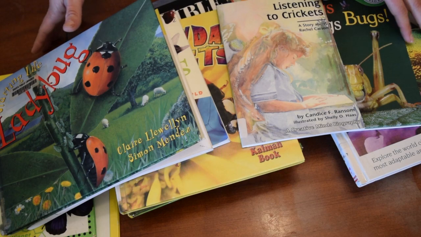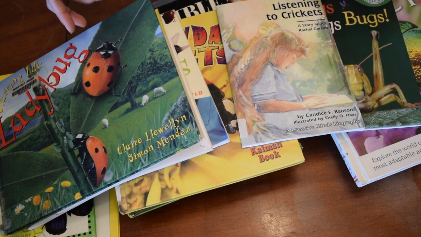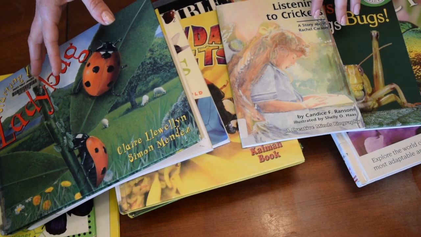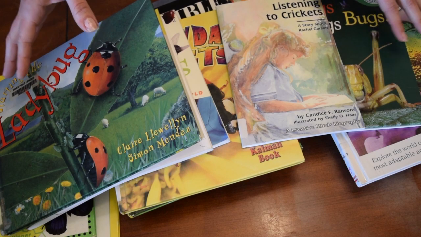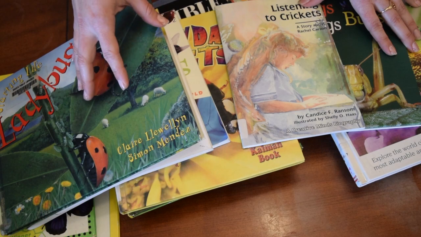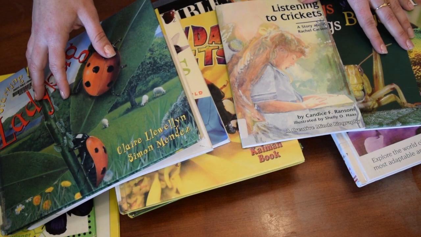The more I have gathered these resources, the more excited I really have become about this unit, and the more excited the kids have become too. We've already spent about a week and a half in just discovering insects, and we're learning a ton. So let me share with you what we are going to be including in this unit, some of the resources that we have, and what we think about them.